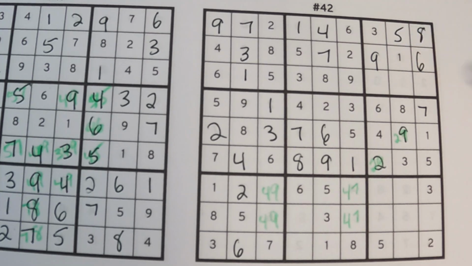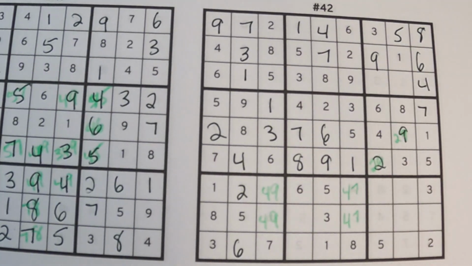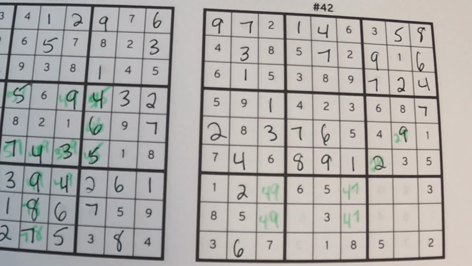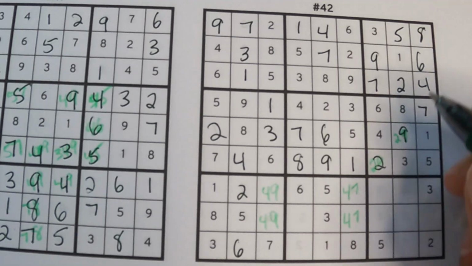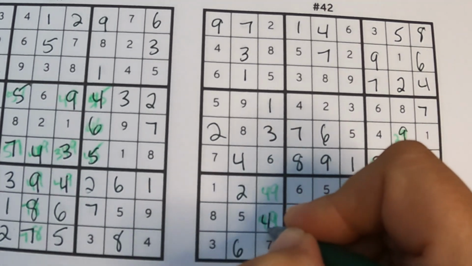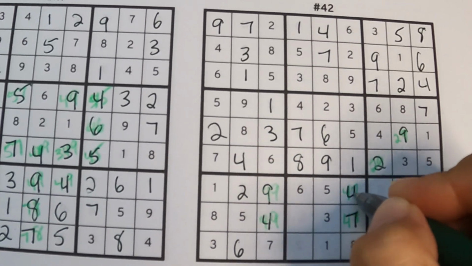For this box now, we're missing 2, 4, and 7. We've got 2 and 7 here, so this is our 4. 2 here, so 7, 2. For this column, we're missing a 9. That 9 makes this our 4, 9, and that 4 makes this our 7, 4.